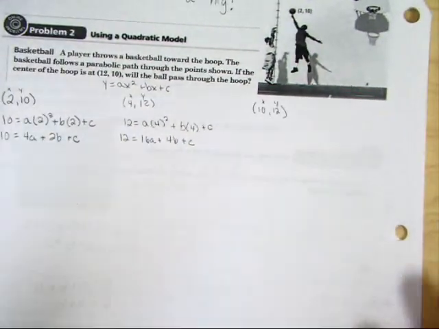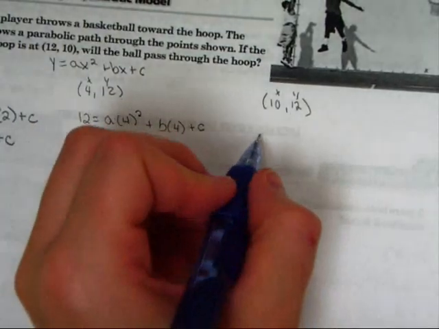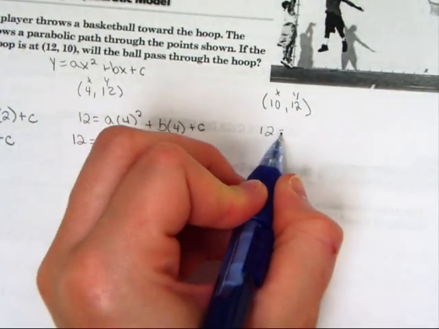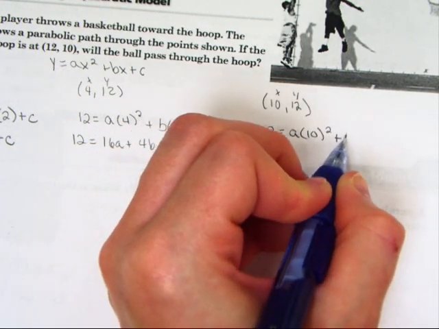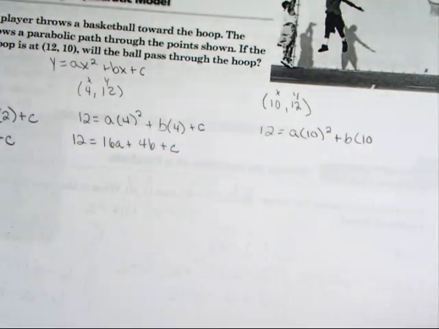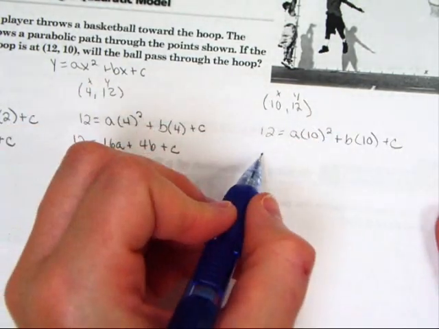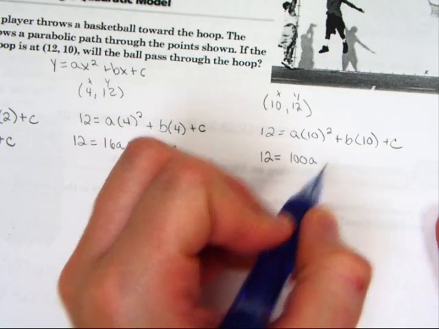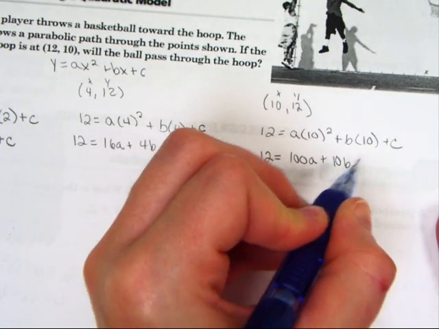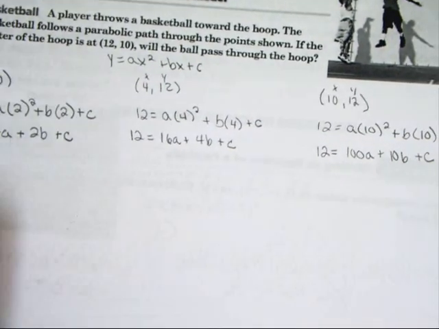Let's keep moving on. y equals, so 12 equals a times x squared plus b times x, so we have a times 10 squared, b times 10, plus c. Simplify. 12 equals 100a plus 10b plus c. Let's go to step 3 now. Step 3.